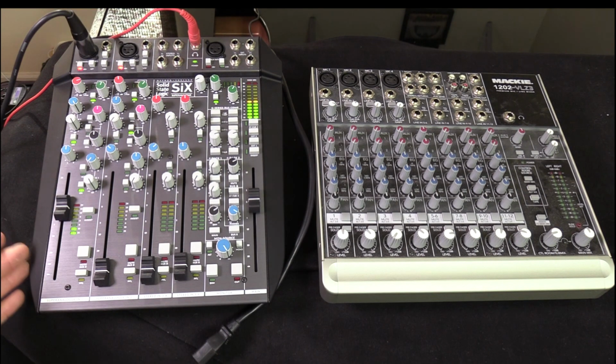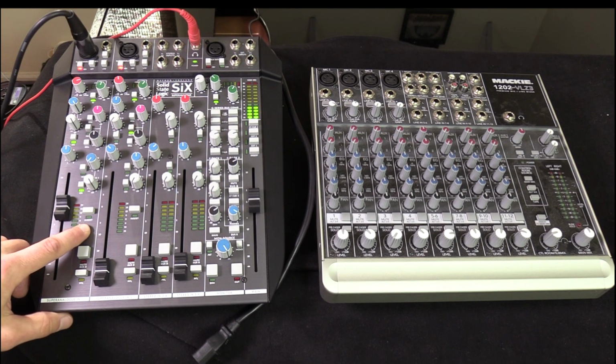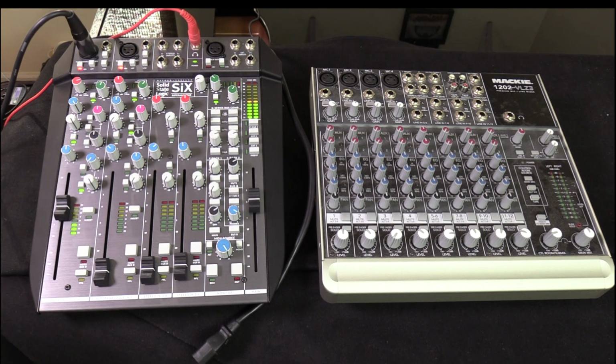For my purposes right now, it's not really anything that I'm going to be using very much of, but it is nice to have more about that as we get further into this thing. Moving still further down the line, you have the insert, which you can engage, and this allows you to put another inline compressor or some other outboard equipment.